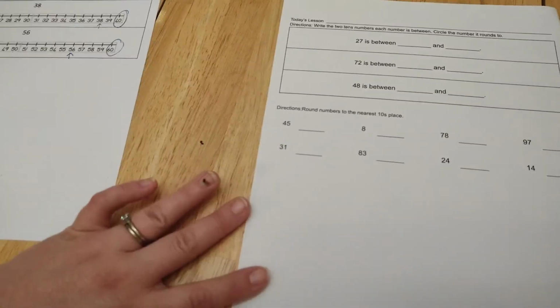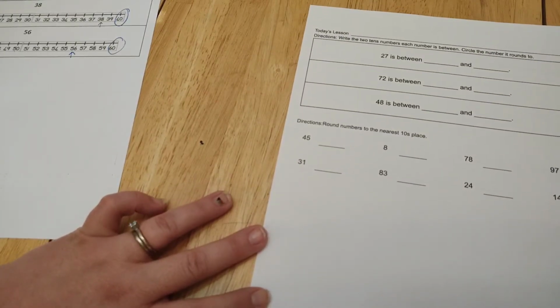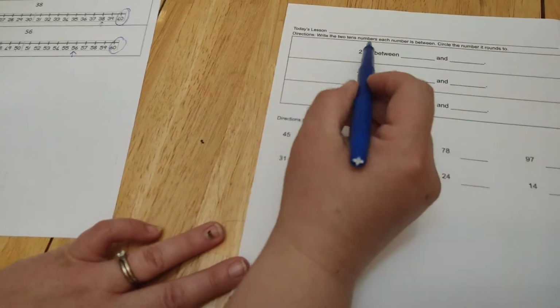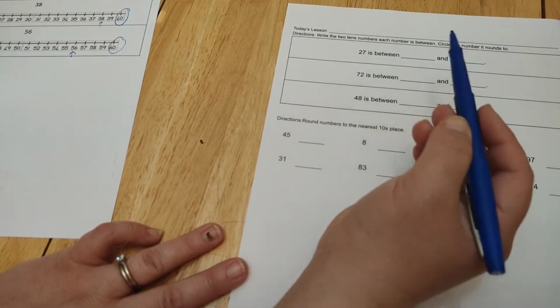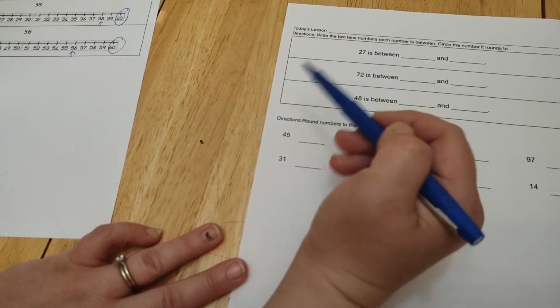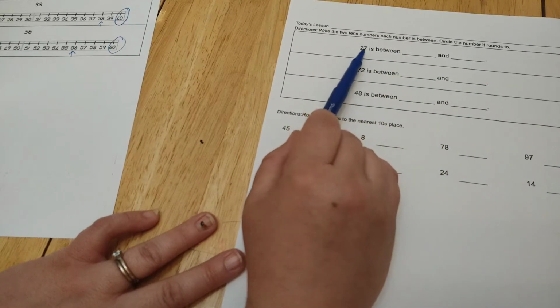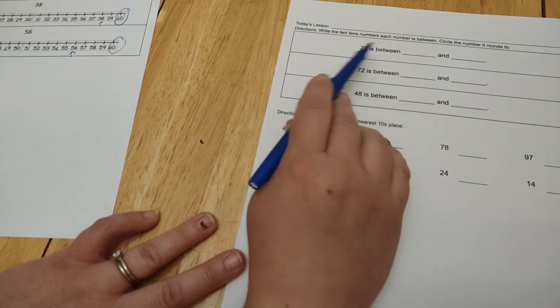Okay, all right. On the back of the jellyfish, it says write the two tens numbers each number is between. Circle the number it rounds to. So we're going to find the two tens numbers that 27 comes between. Tens numbers like 10, 20, 30, 40, 50. First of all, what two tens numbers is 27 going to be between?